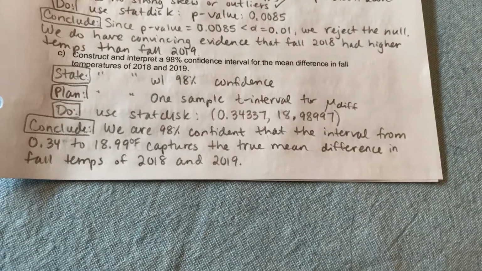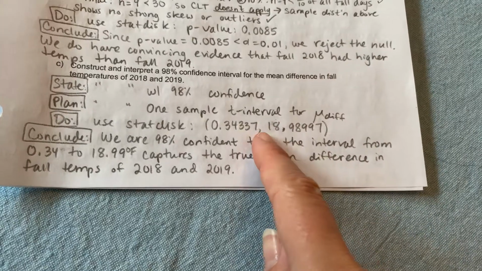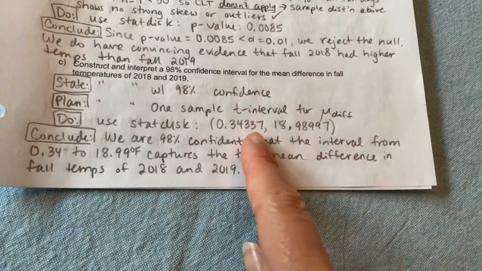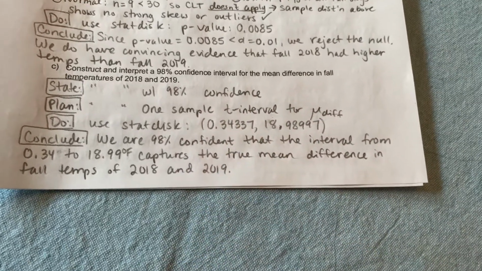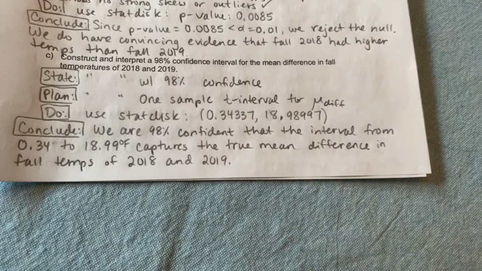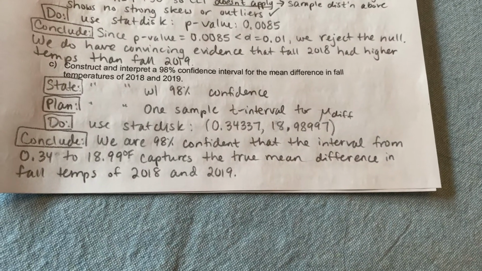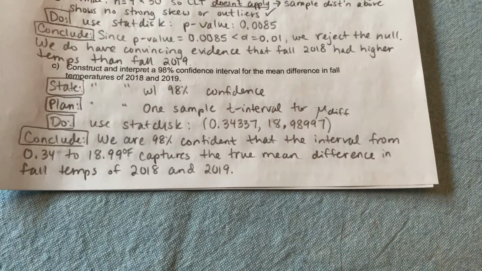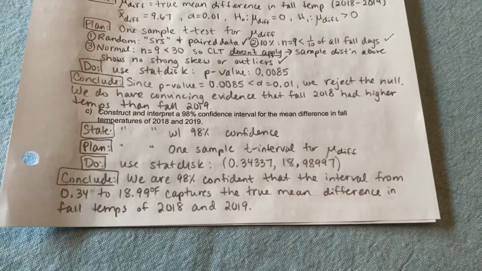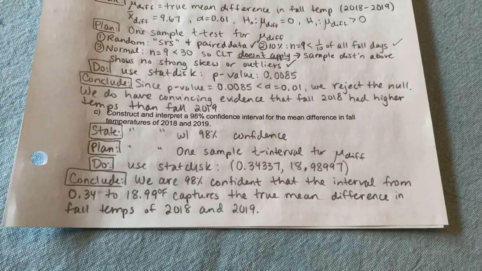There we go. Now, if I were asked if this confidence interval shows convincing evidence that there is a difference, the answer would be yes. 0 is not within this interval. This entire interval is positive. So there is convincing evidence that there is a positive difference between 2018 and 2019 temperatures, or that 2018 has higher fall temperatures than 2019. Okay, so that's it for chapter 9. In the next video, we will start the chapter 10 test review.